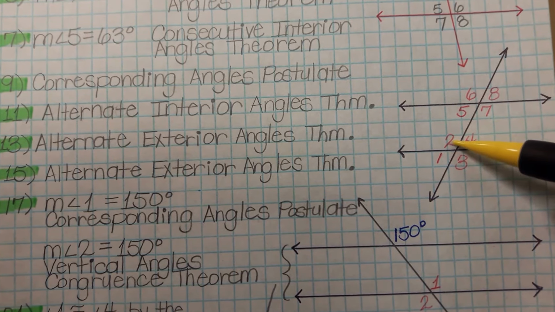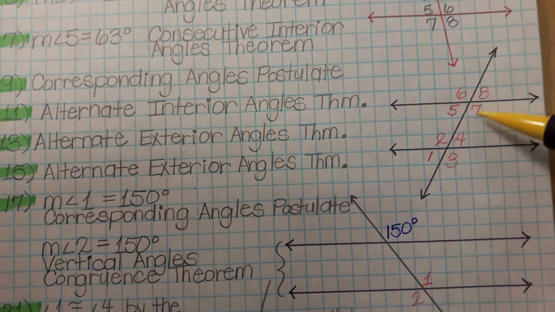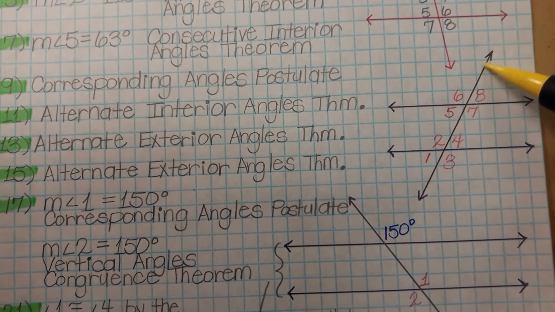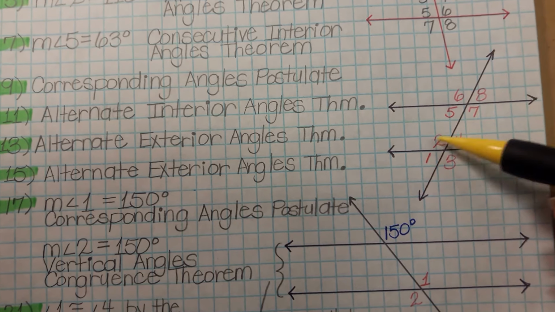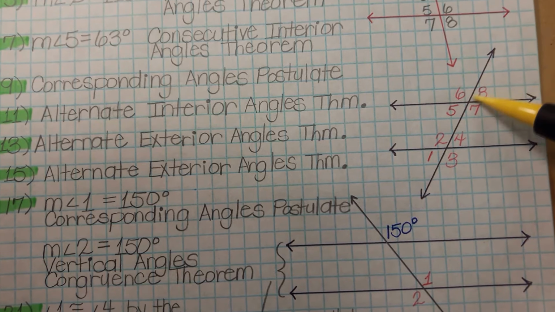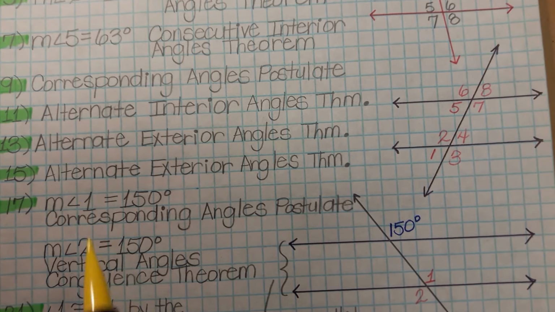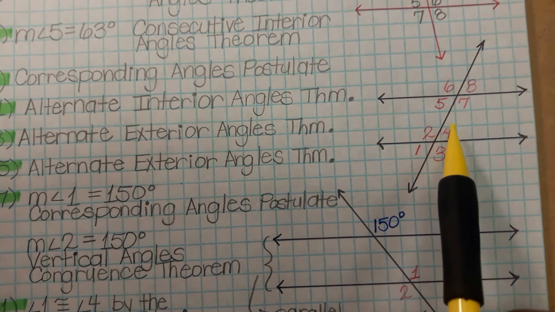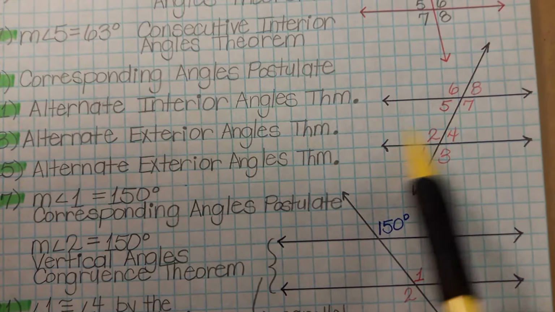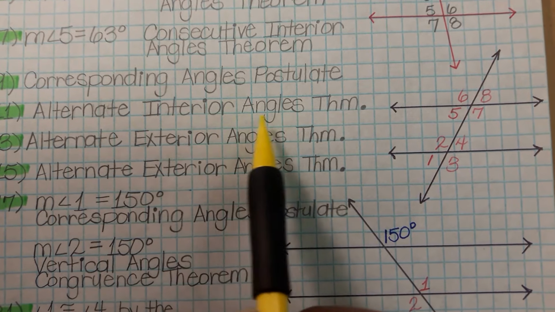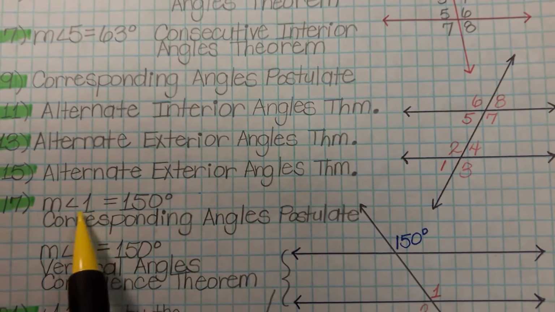Number 11. Why are angle 2 and angle 7 congruent? If you look at this, they're on opposite sides of my transversal, so they're alternate. They're inside the parallel lines. So for number 11, angles 2 and 7 are congruent by the alternate interior angles theorem.